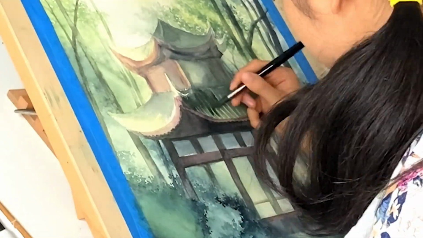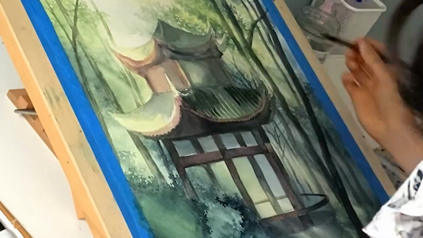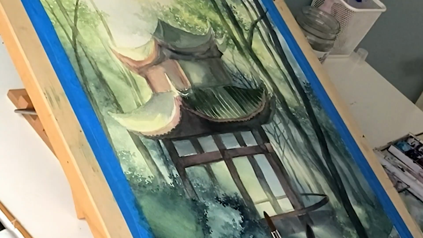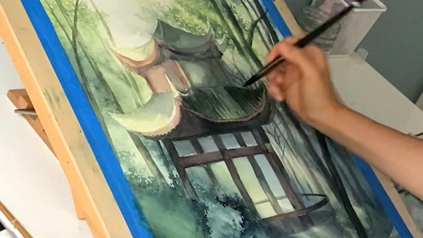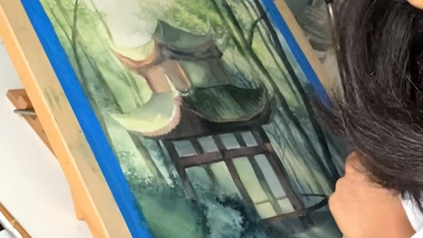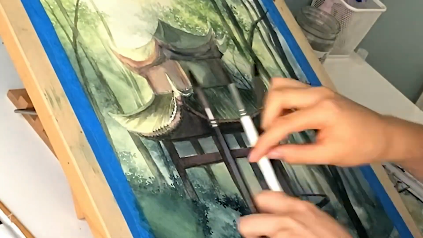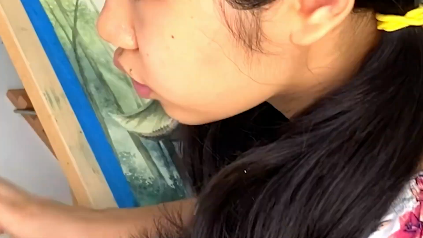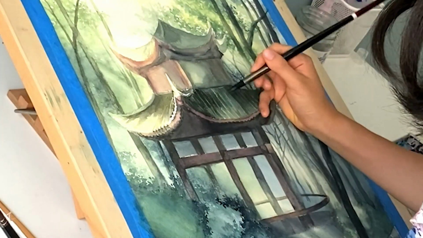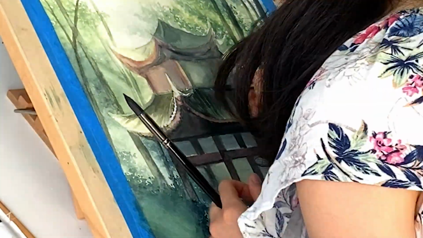For architectural details, I paint them in washes, with each wash covering darker and darker areas. The first wash, I painted over almost everything and left out only the brightest highlights. The second wash, I covered some shadowy surfaces. And the third wash, I painted over only the darkest corners and edges.